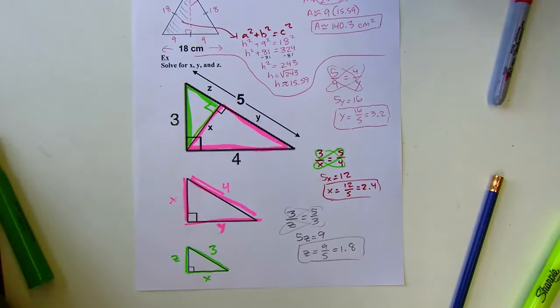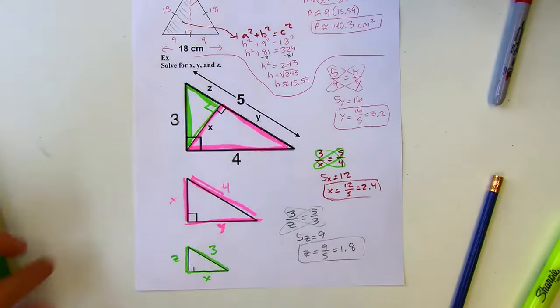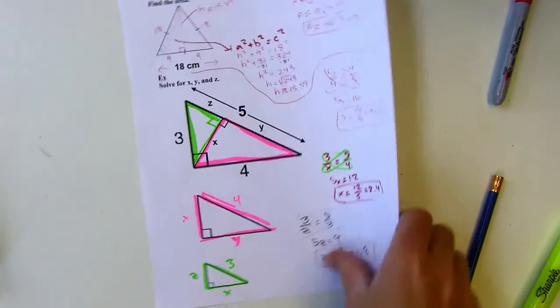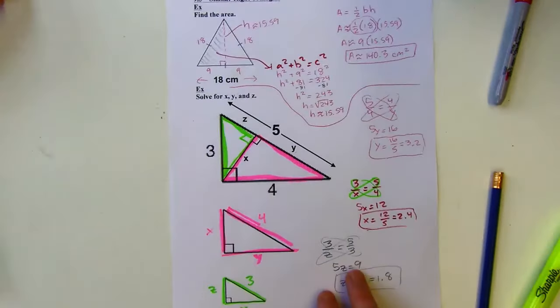All right. So there's another problem just like this on the next page. Instead of a 3, 4, 5 triangle to begin with, we've got a 5, 12, 13. All right, so let's try that one out.